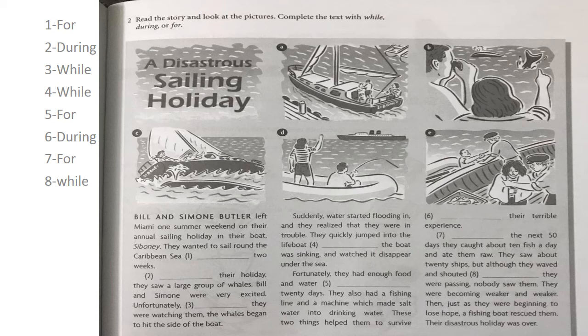Like number 1 we have "for", number 2 "during". For blank number 3 we should put "while", and also for blank number 4 "while", and so on. Read the story and look at the picture. Complete the text with while, during, or for. We have 3 words: while, during, or for.